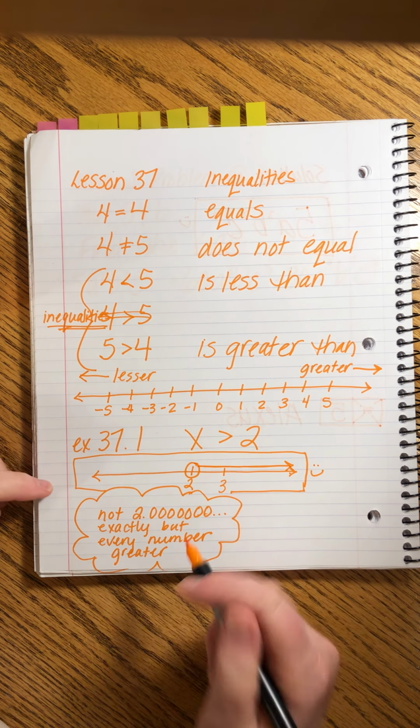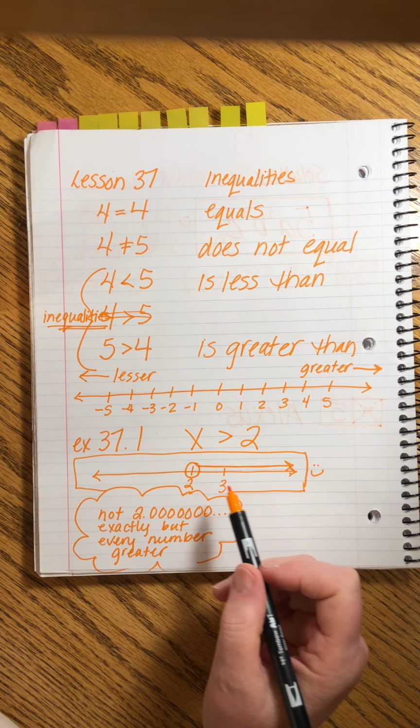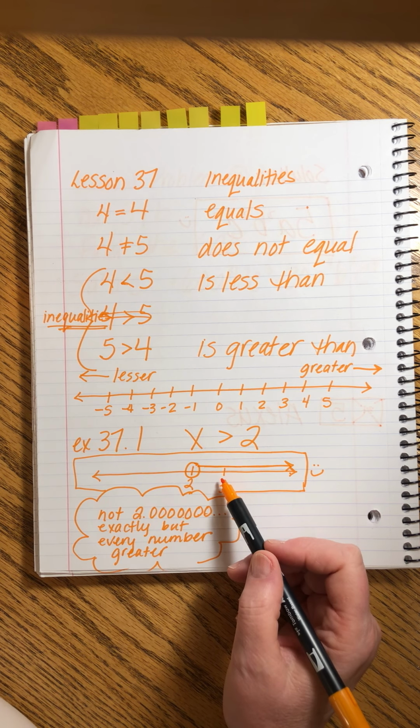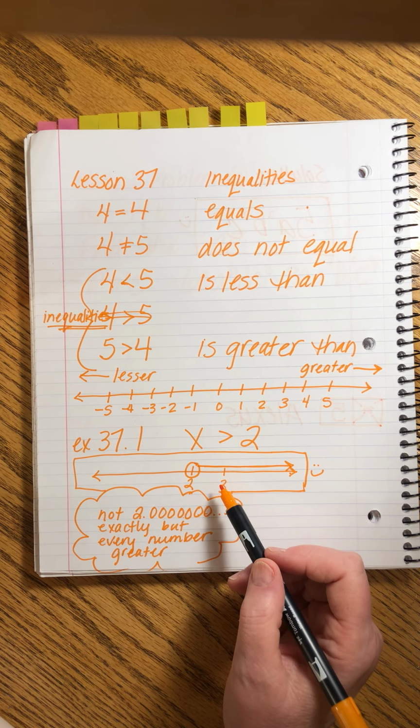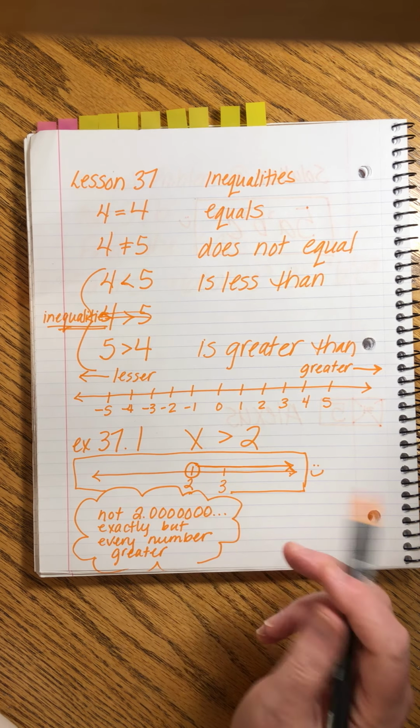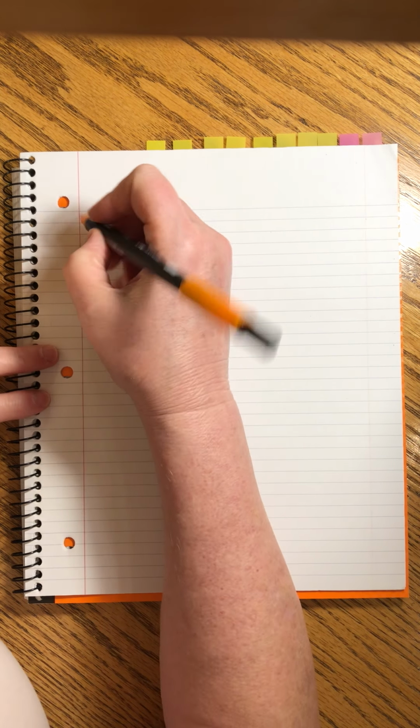Be like me. If you want to put in a few other details, if it makes you feel uncomfortable just to have the 2, because really I don't even need the 3. I just drew that because I was talking about it to you. Look at the way I draw my number lines. Make yours the same. If you want to add a few more details, I'm not going to tell you no, but really don't waste your time. Okay, let's try the next example.